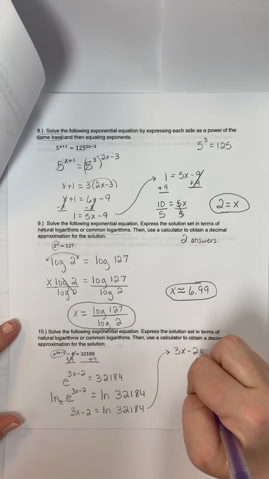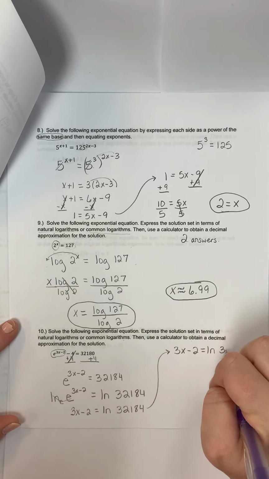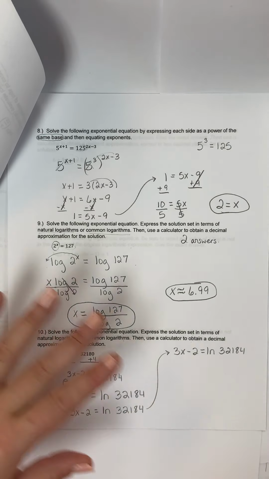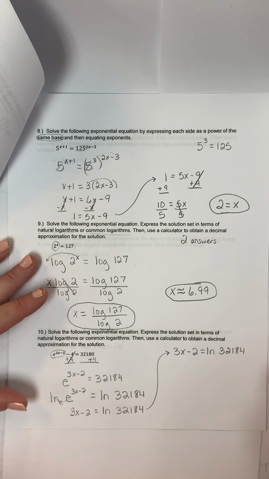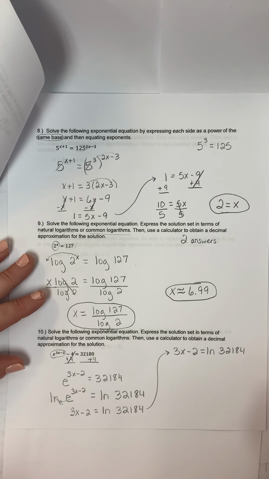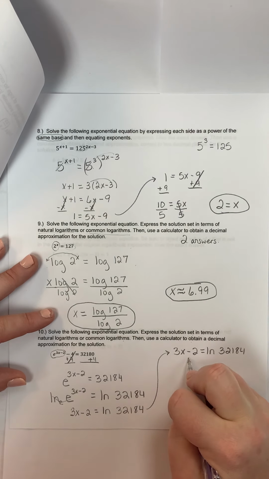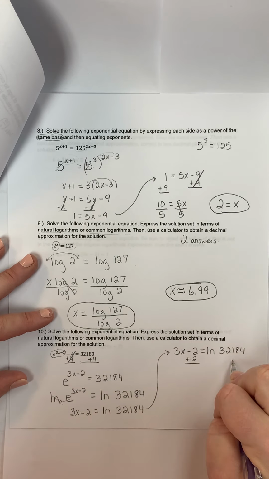Okay, here's where you're just really going to have to suppress your overwhelming urge to reduce things, because from this point on, you cannot reduce. So it's going to look super weird, but you can do this. Be strong. Okay, we're solving for x. So we're going to add 2.